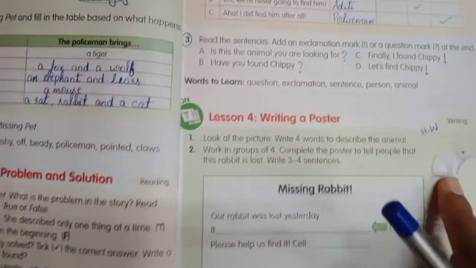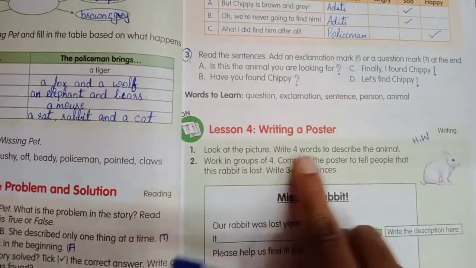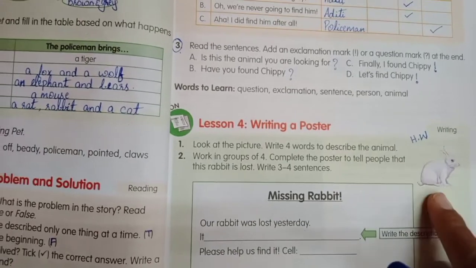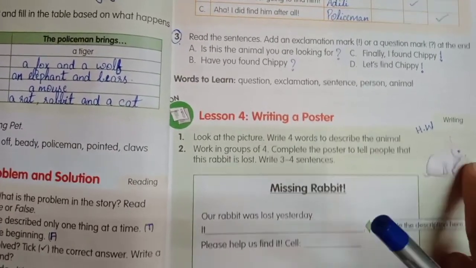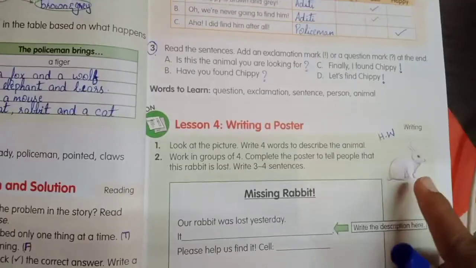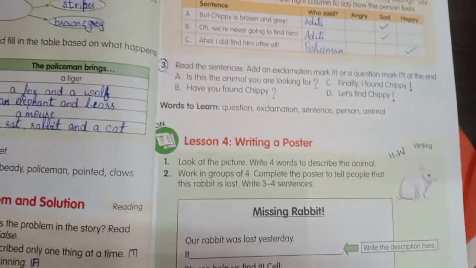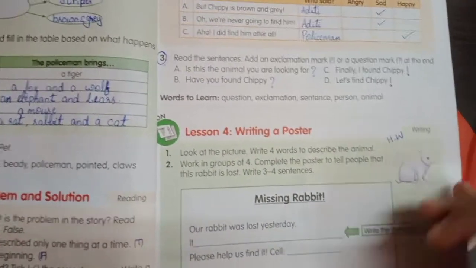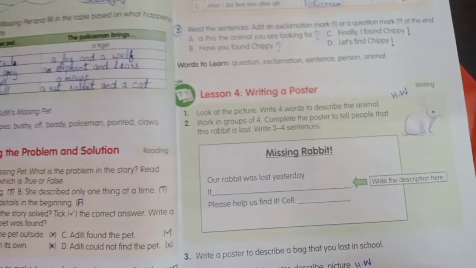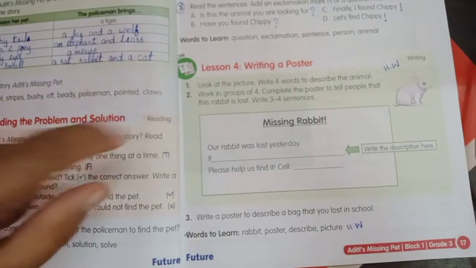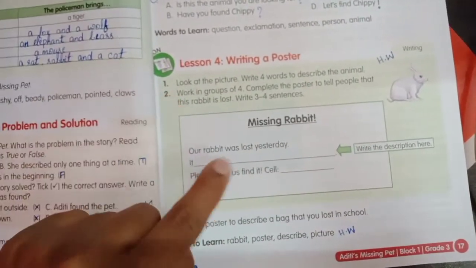Very good, children. And then you have to use 4 describing words. Any 4 words that tell us how the rabbit is. The rabbit is small. It has long ears, a bushy tail. It is white in color, and so on. So you can write it has a mustache. So you can use any 4 describing words. You have to write them down in your homework book, and then you have to do this in this textbook.